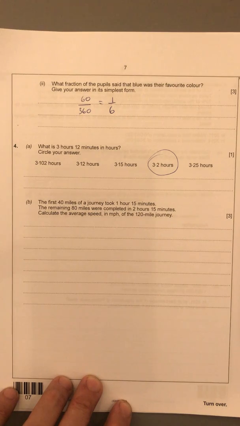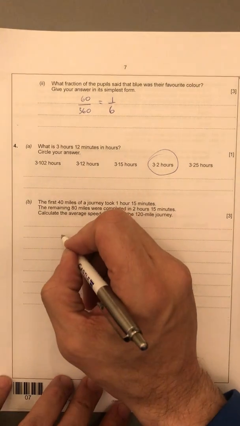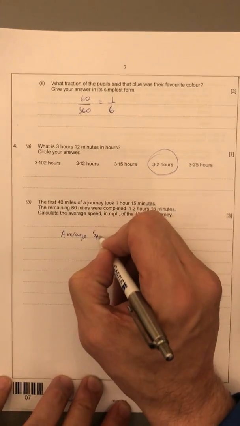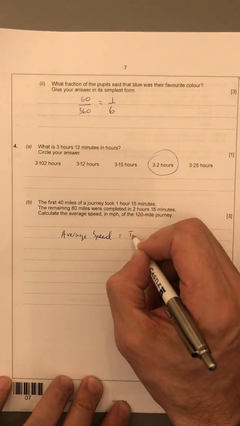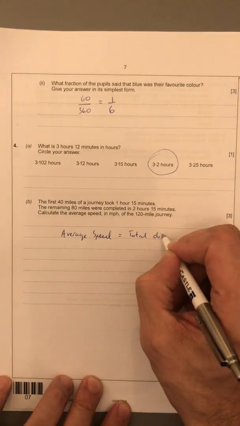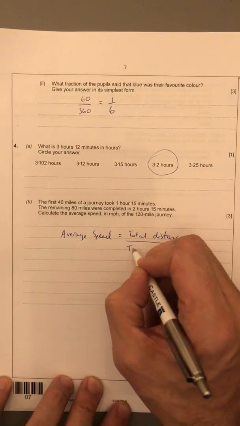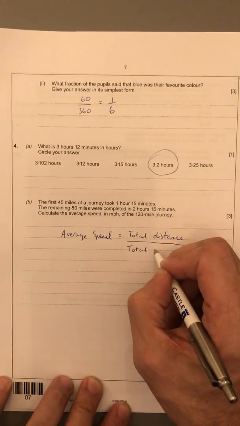Okay, part B, the first 40 miles of a journey took 1 hour 15 minutes. The remaining 80 miles were completed in 2 hours 15 minutes. Calculate the average speed. So you should know that average speed is equal to total distance divided by total time.